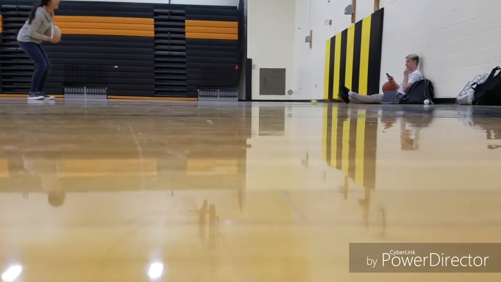Velocity is the distance an object traveled divided by the time it took the object to cover the distance. I will show you an example of this by rolling two objects, a volleyball and a tennis ball.